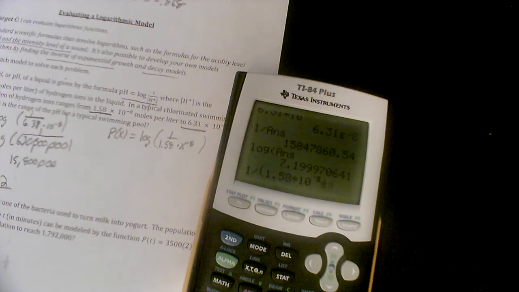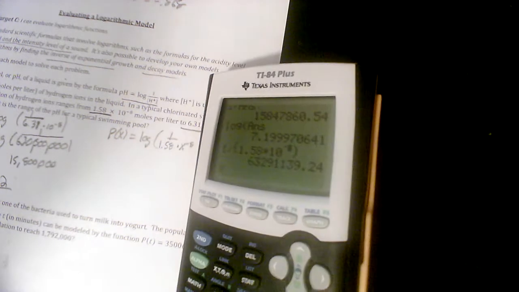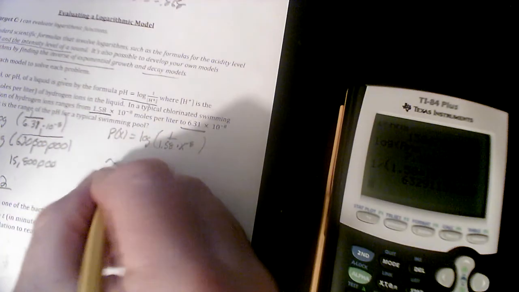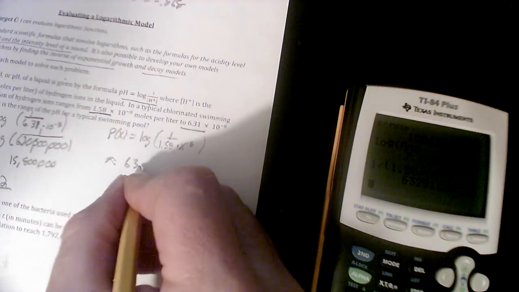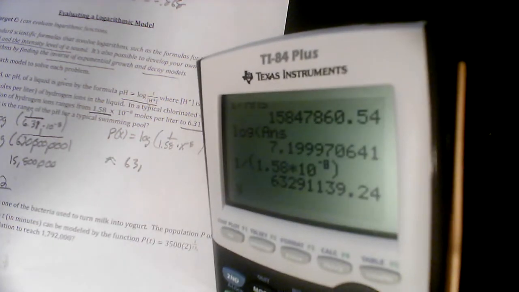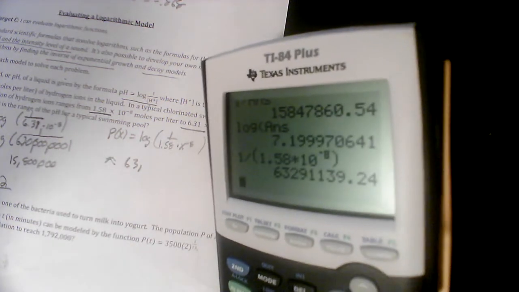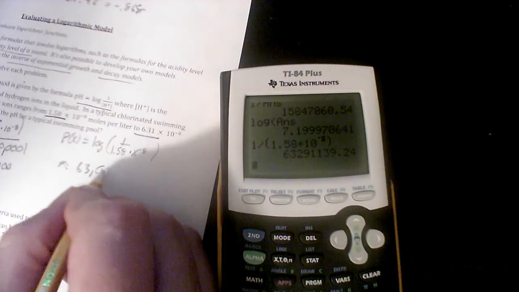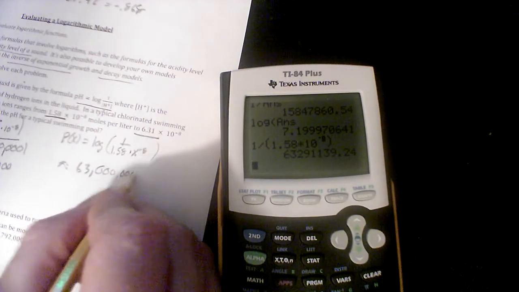Like that. See what it gives us. Gives us that. What is that, about 63 million? So I'm going to say approximately 63 million. Is that 63? 1, 2, 3, 4, 5, 6. It's about 63 million. Alright. And I'll just put 0, 0, 0, 0, 0, 0.